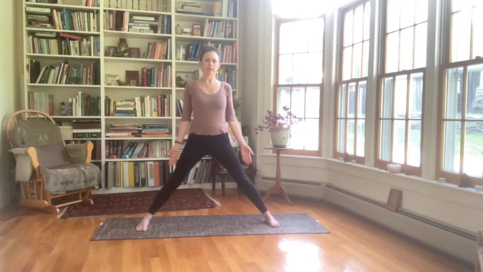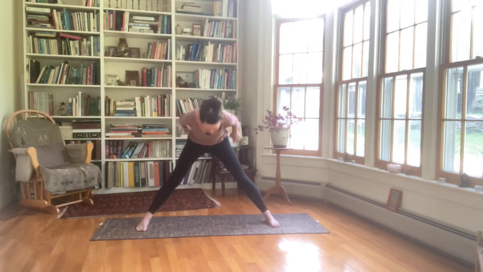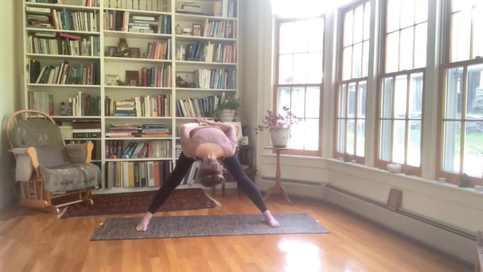With the inhale, let's reach the arms out to the sides and up. Feel the breath moving from the chest to the belly. Exhale, we're going to bend down the center with the hands to the back, pulling the belly into the spine. And then stay here and inhale, breathe the prana to the apana.